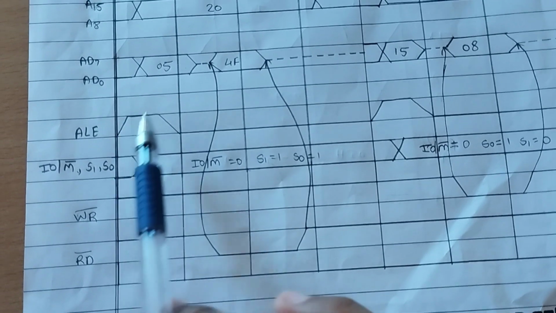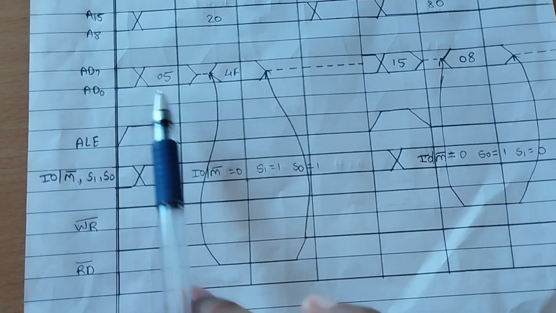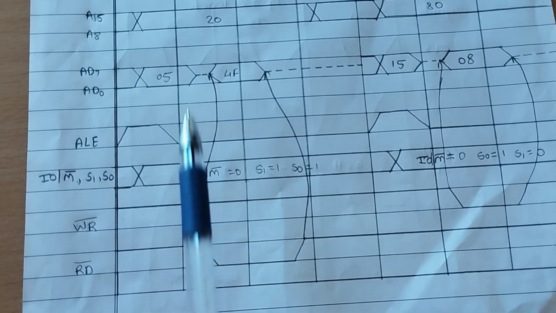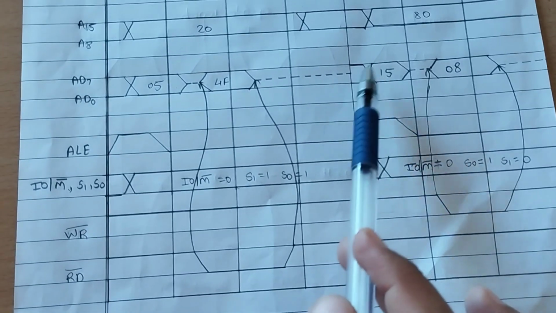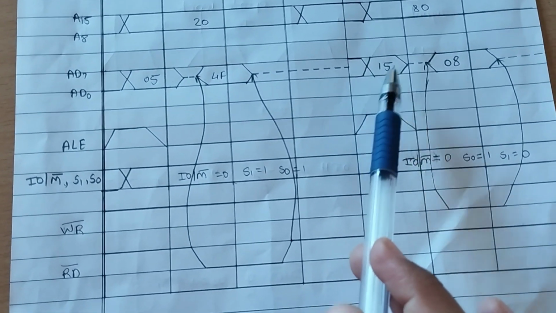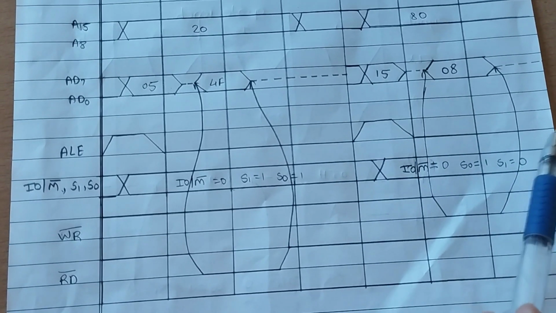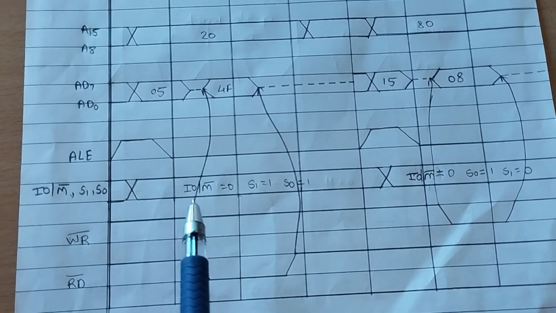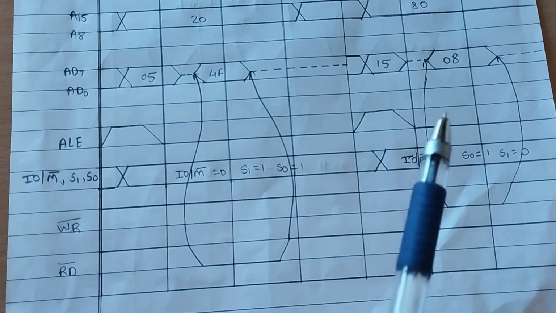So when ALE is high, at that time we write the lowest bit address, then it goes low, again it goes high, and at that time we write the second lowest bit address, then it goes low. So for opcode fetch IO/M bar is equal to 0, S1 is equal to 1, S0 is equal to 1.